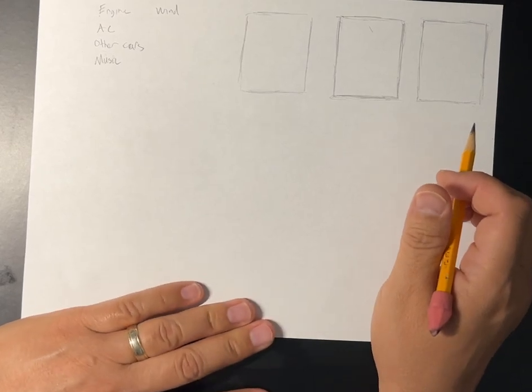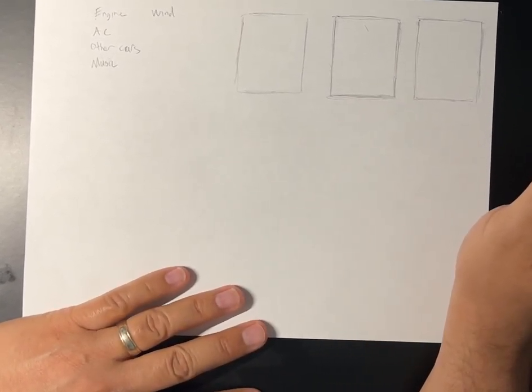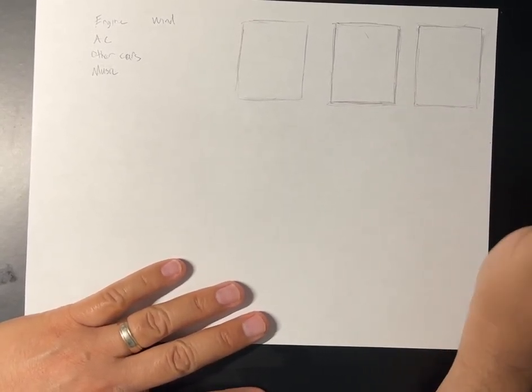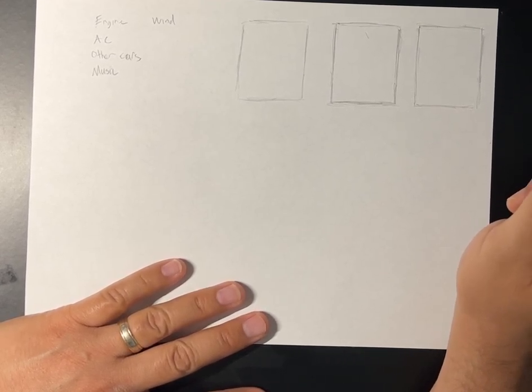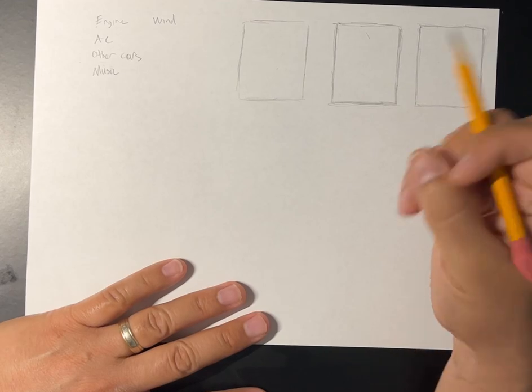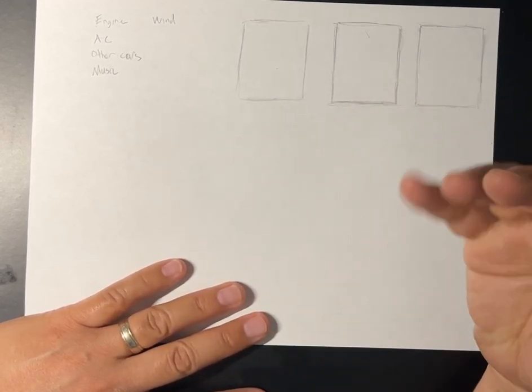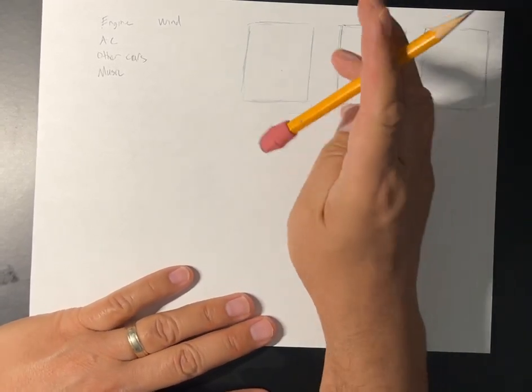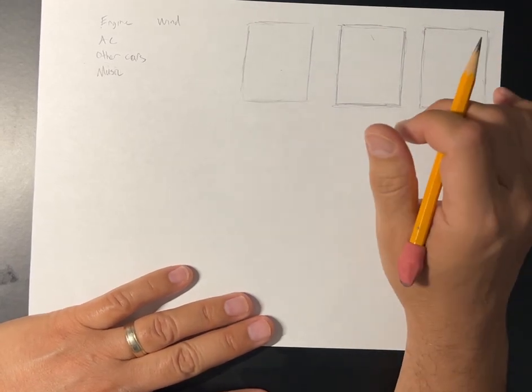Just like I mentioned in the slideshow, if it's a squeaky bicycle, you don't want to see a bicycle in the picture. You want to describe and use shapes and lines and even colors. You can use color on this one, of what that squeaky noise would be.